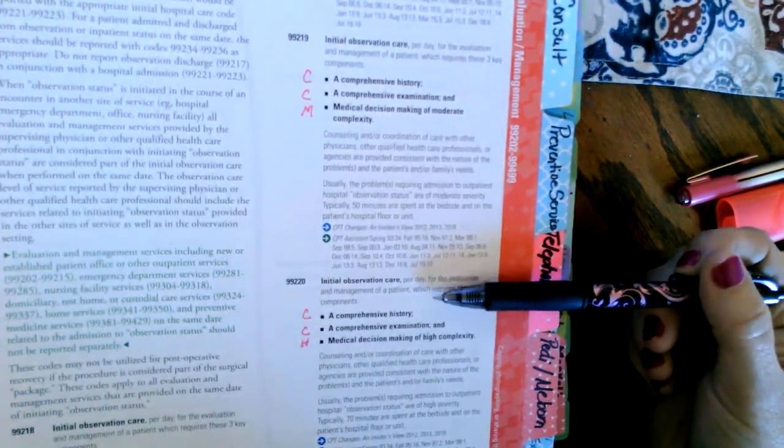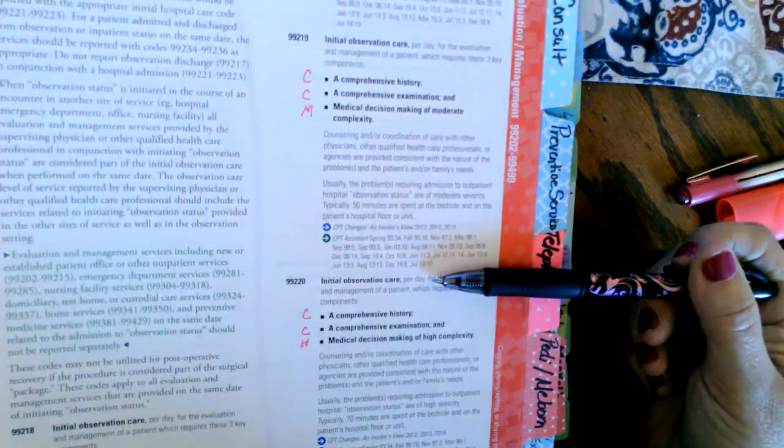So now we're going to look at 99220. It's also initial observation care, which is a comprehensive history, a comprehensive exam, and the medical decision making is a high complexity. So it's a CCH.